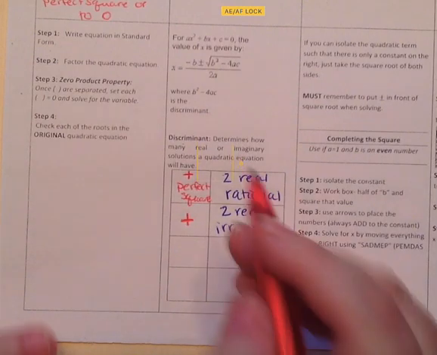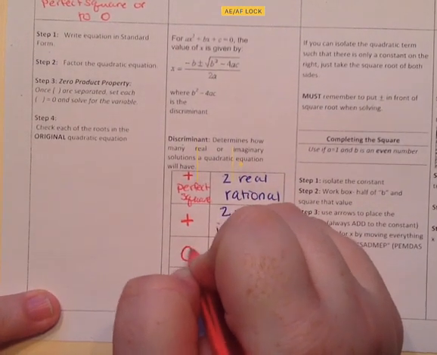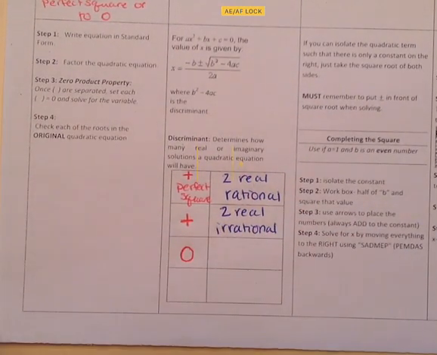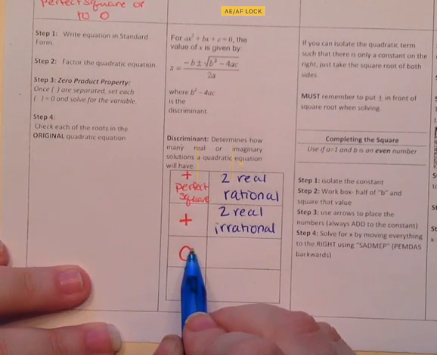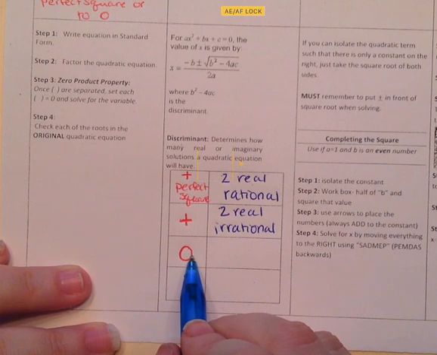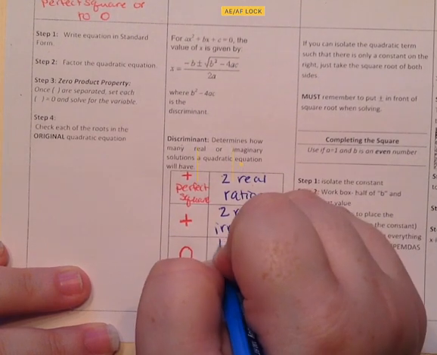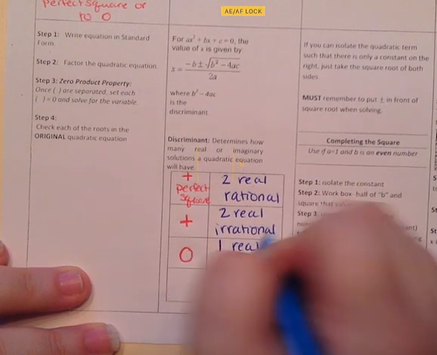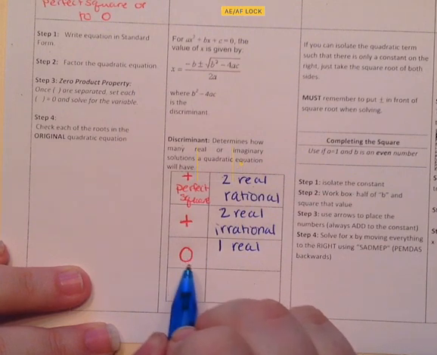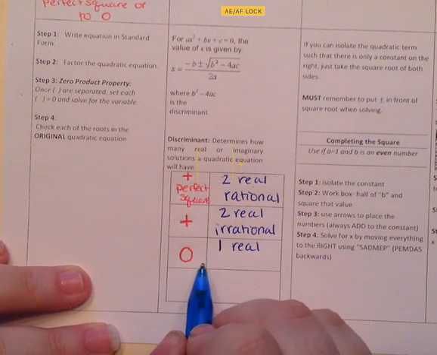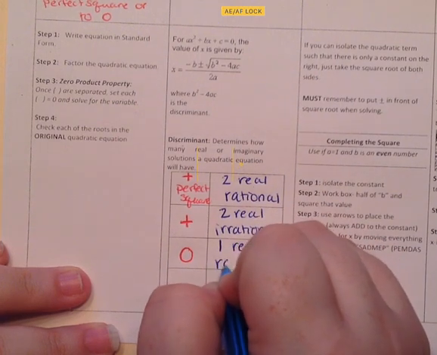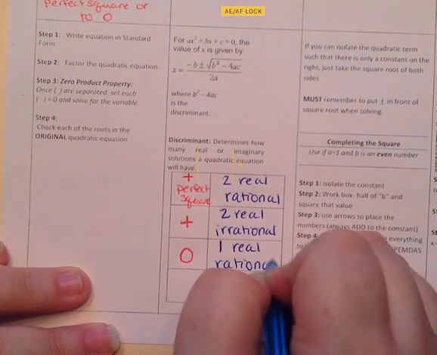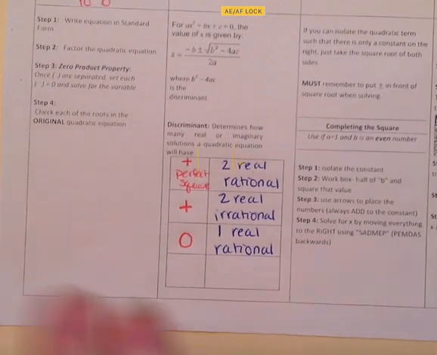If your discriminant gives you a value of 0, because 0 is neither positive nor negative, but you can take the square root, you'll still have real, but the square root of 0 is 0, so you only have one real solution. Whenever you add 0 or subtract 0, you get the same answer. That's why you only have one, and it will be rational, because you won't have those pesky decimals.